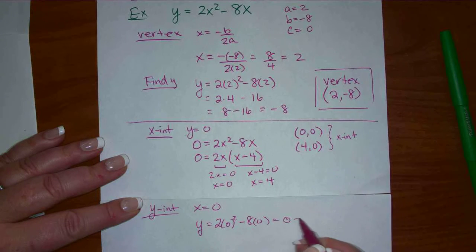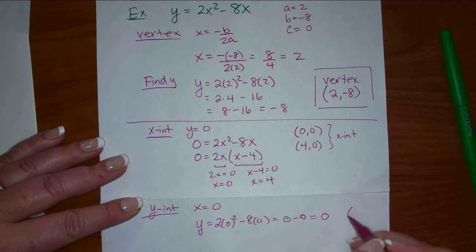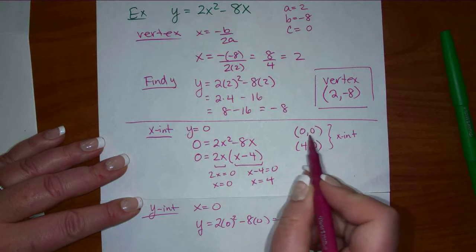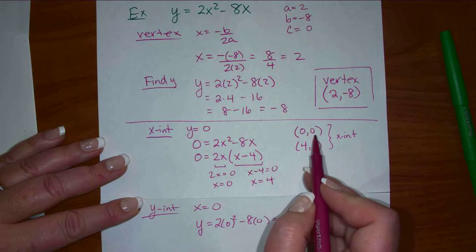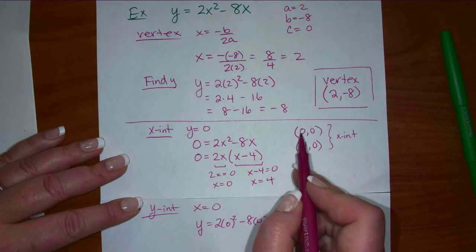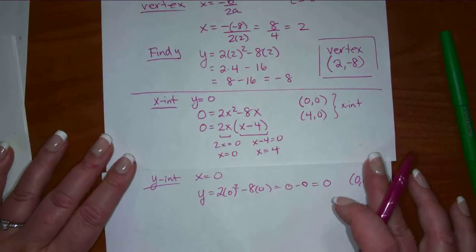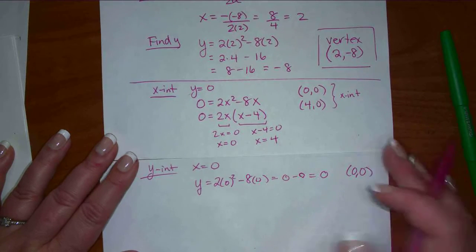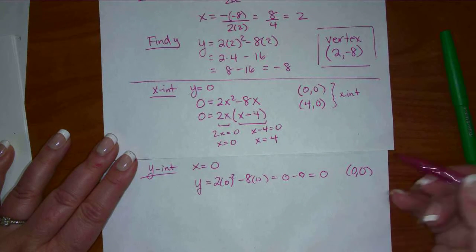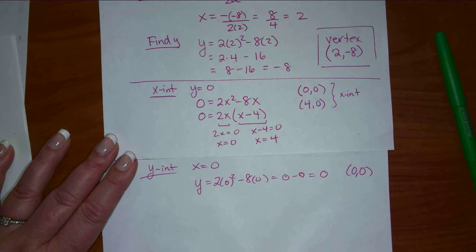Zero minus 0. We already had it, right? The x-intercept is where y equals 0, and the y-intercept is where x equals 0, and that point was there. So 0, 0 is both an x and a y-intercept. It goes through both axes.